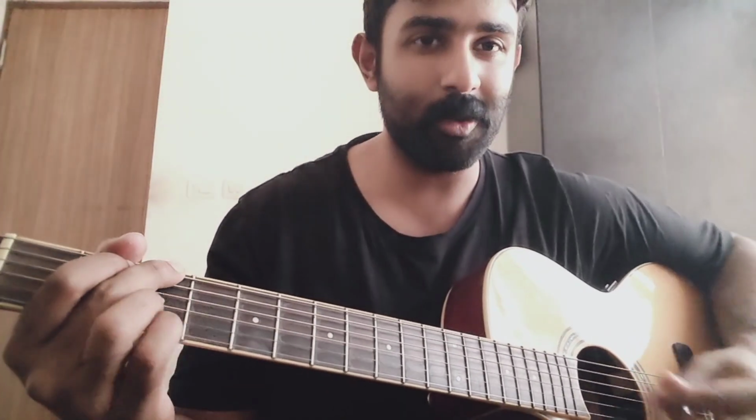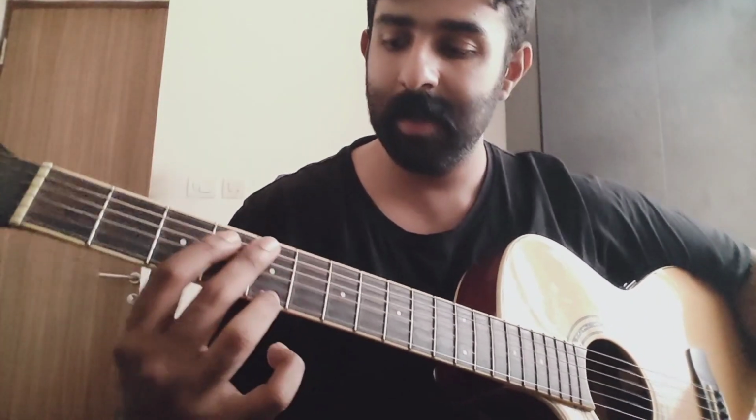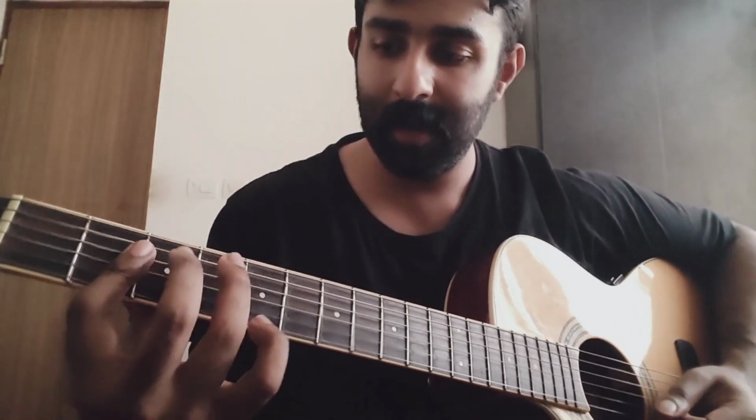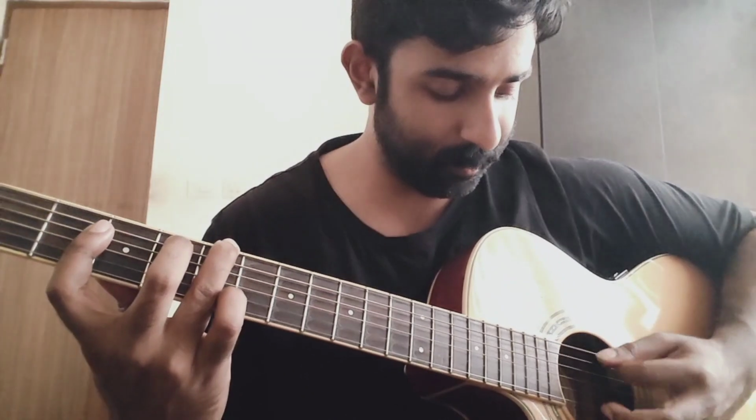G is slightly more complicated. Same concept. If I want to play A, I shift forward. But now I need to bar all my open strings in between. That's the D, G, and B string. I'm going to bar it here, and I'm going to play the G shape like this to get A major.